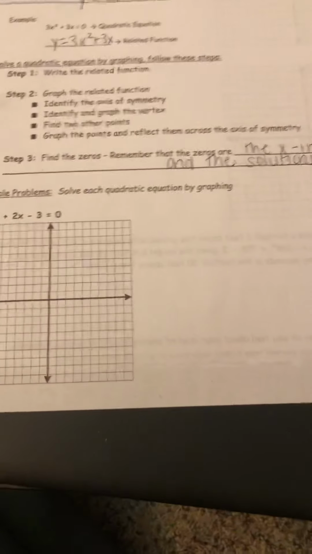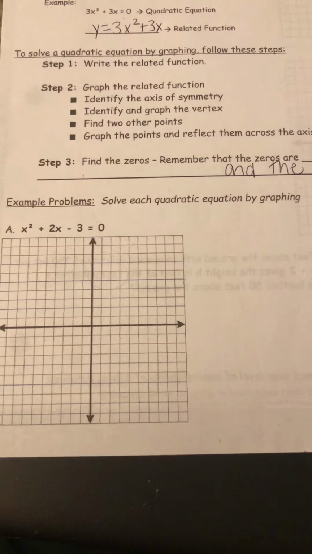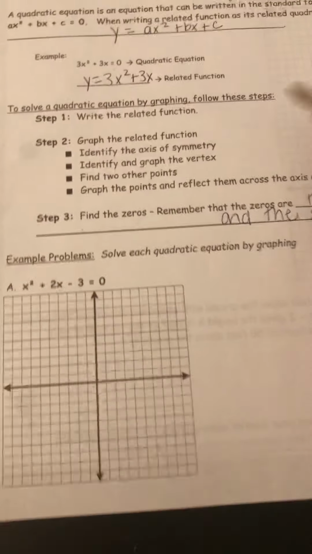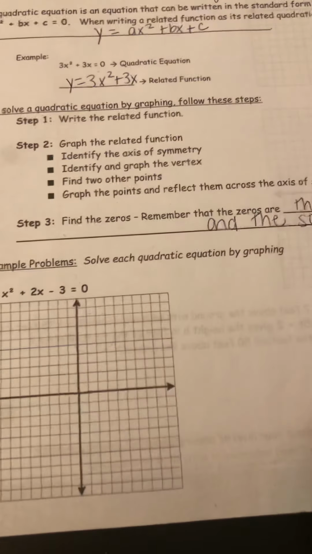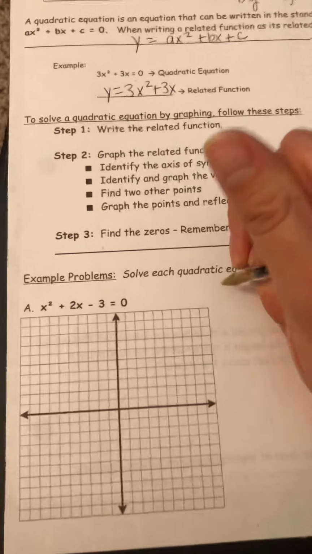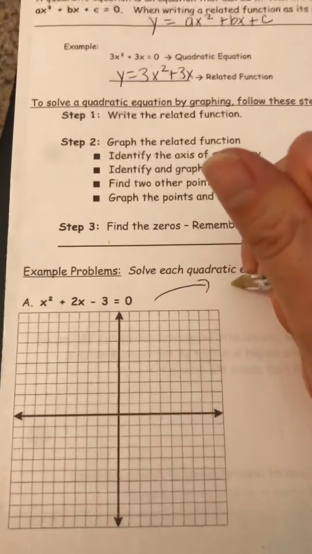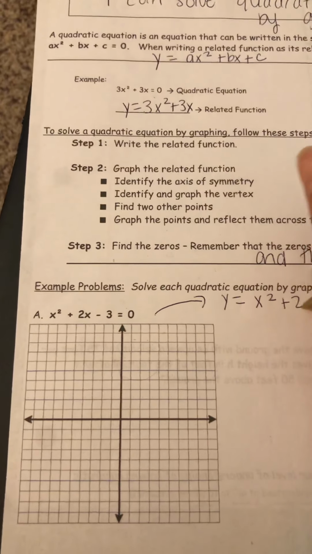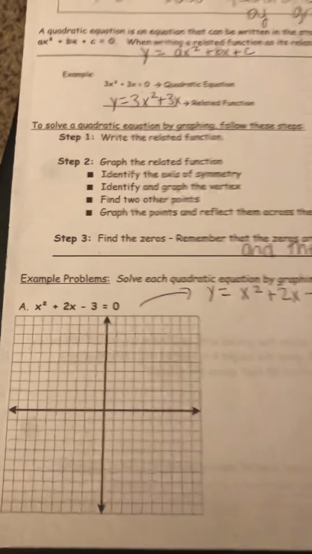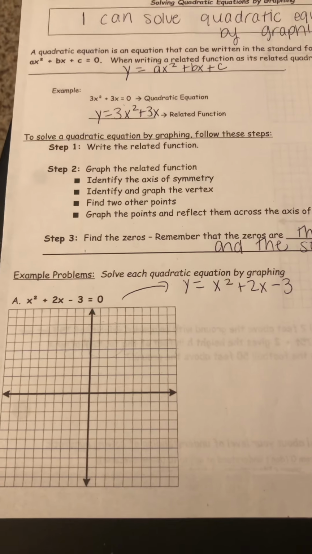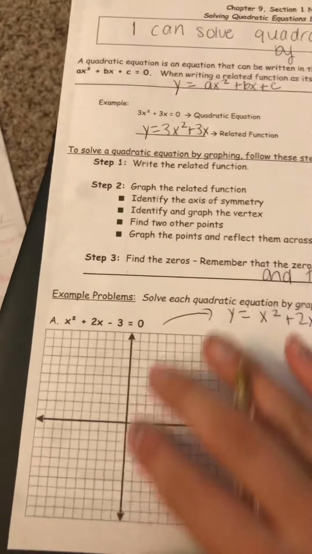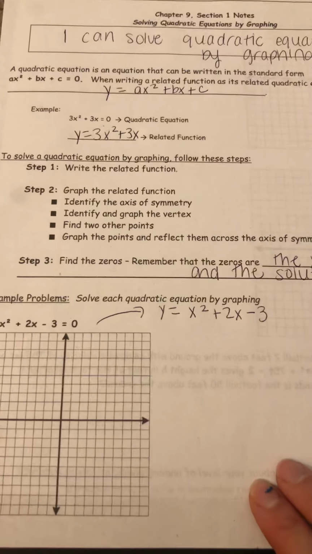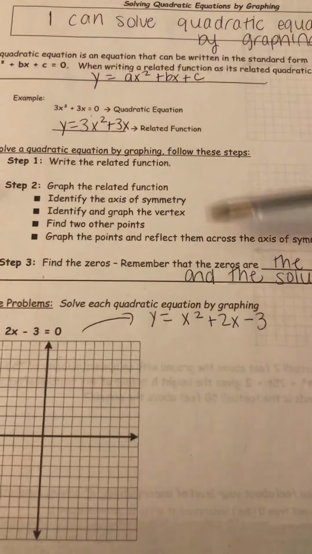All right, so letter A, solve each quadratic equation by graphing. So my very first step is to write the related function. So my related function is going to be y is equal to x squared plus 2x minus 3. Again, just replacing the 0 with y. Now, my next step is to graph it.